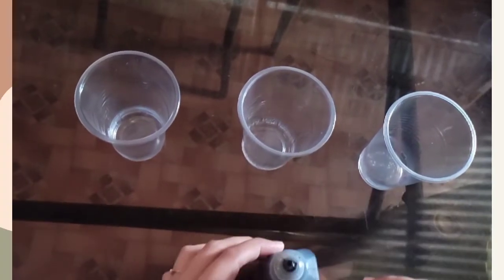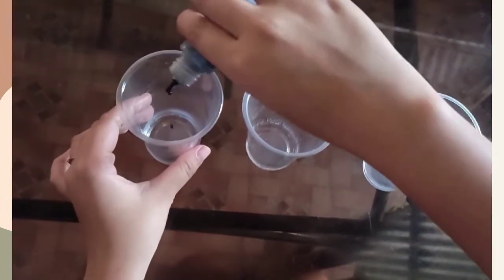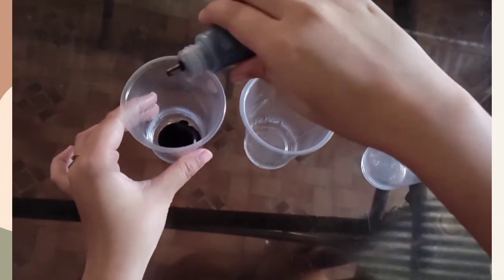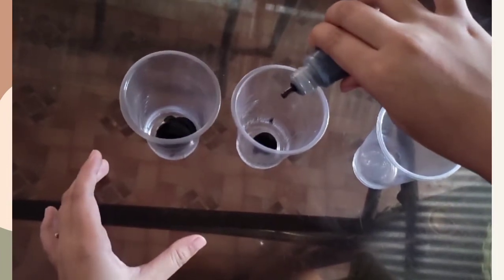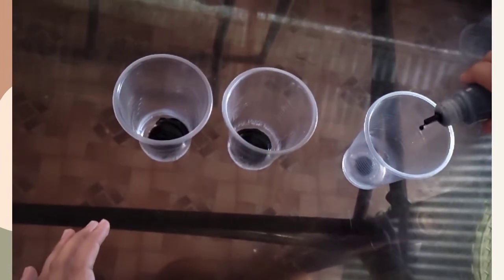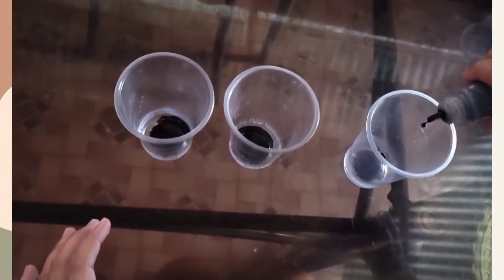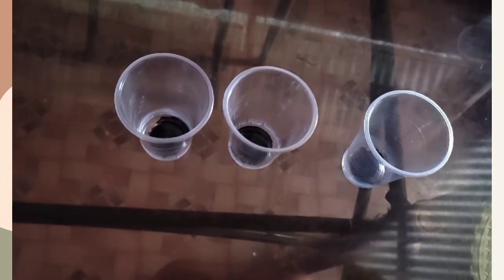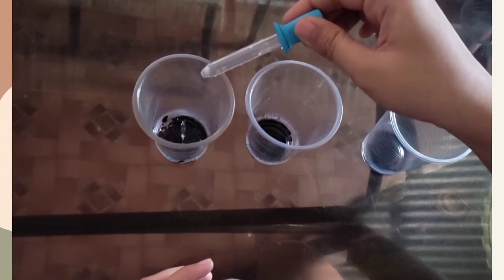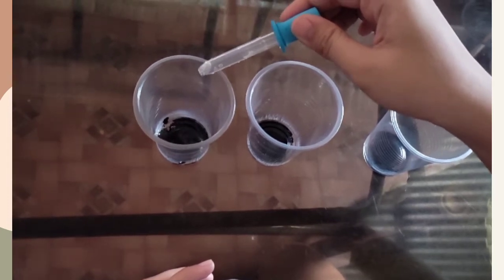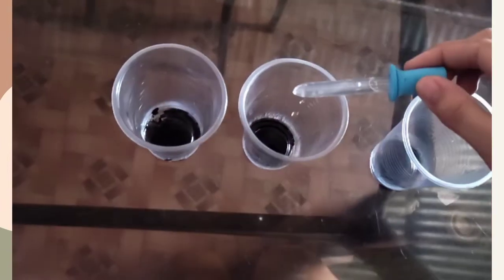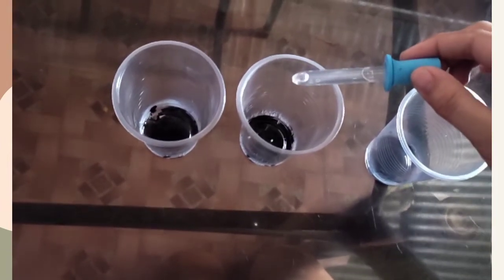Place 5 drops of ink into each container. Add 10 drops of water to the first container. 10 drops of alcohol into the second container.